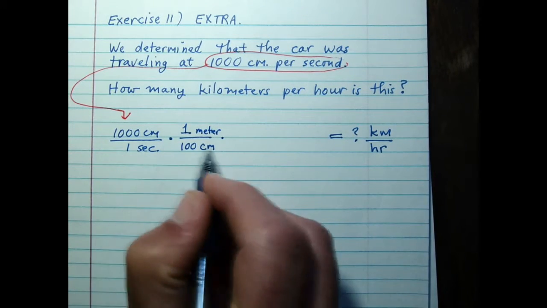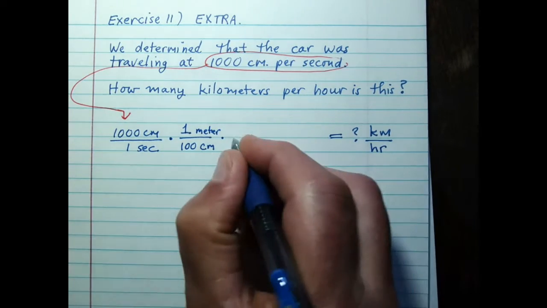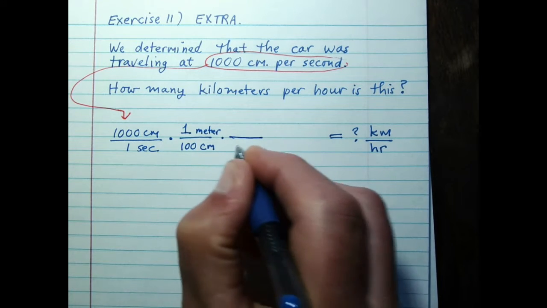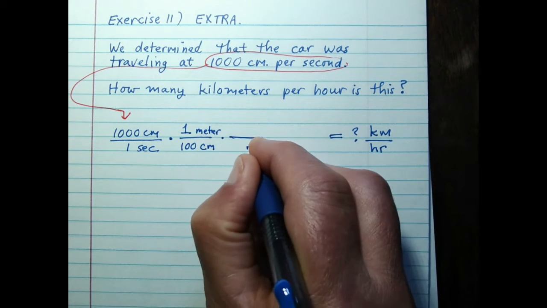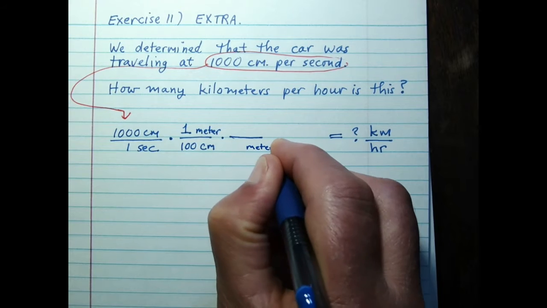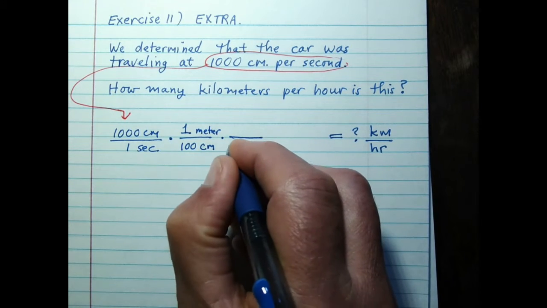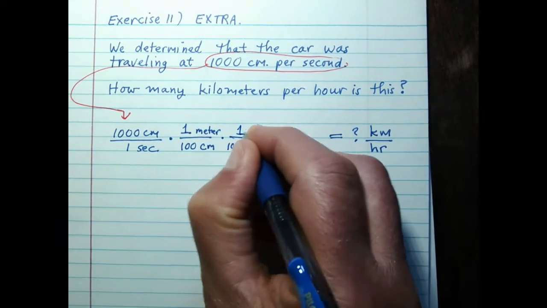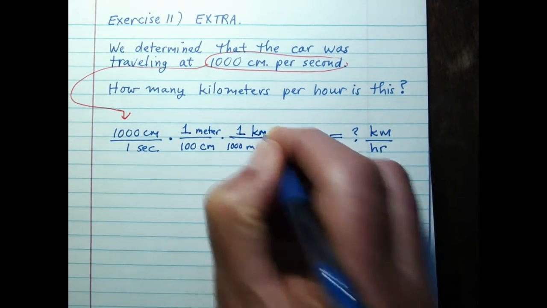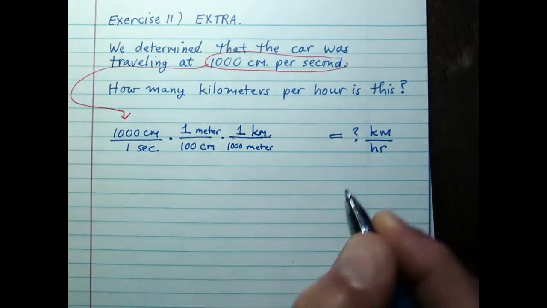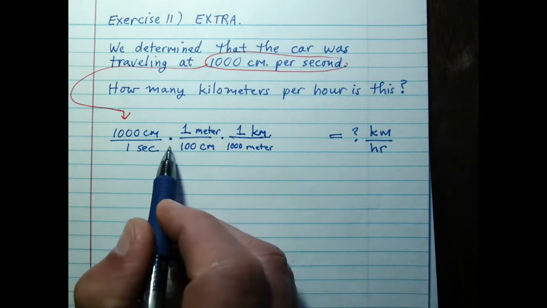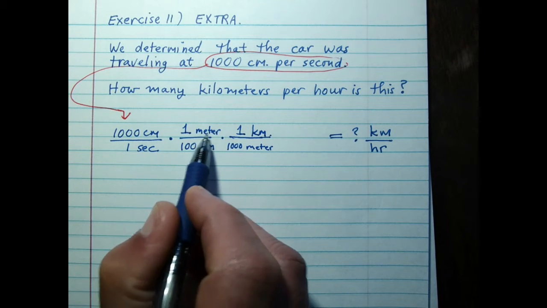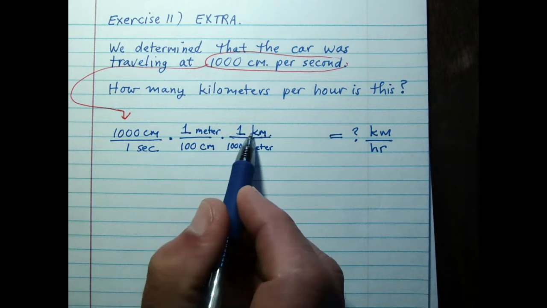But now I really don't want meters, I want kilometers, so I'm going to multiply by another fraction where I now want meters to cancel. And I think 1,000 meters is 1 kilometer. And so in 2 steps here, I'm able to cancel centimeters, meters, and I got my kilometers.